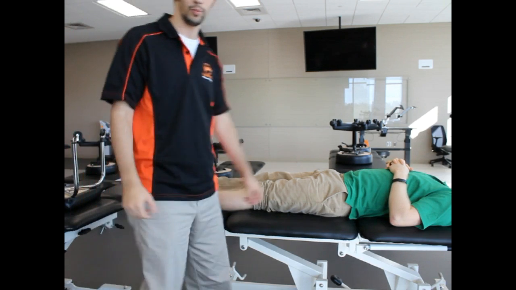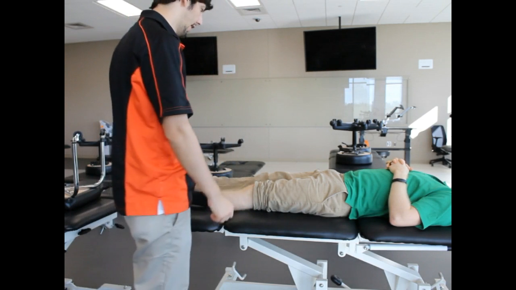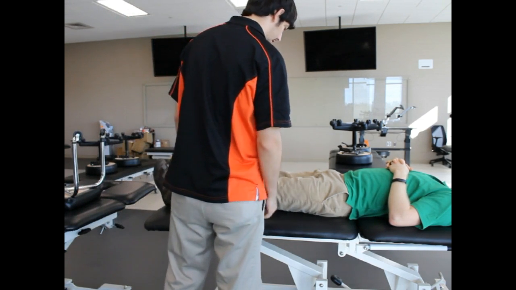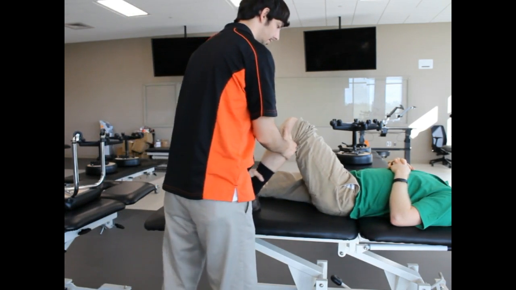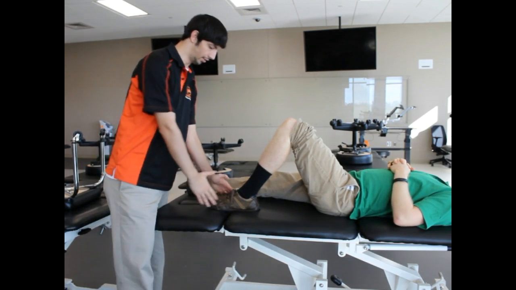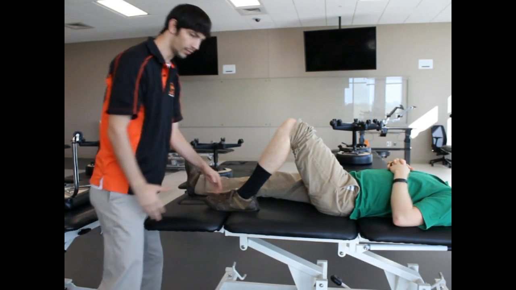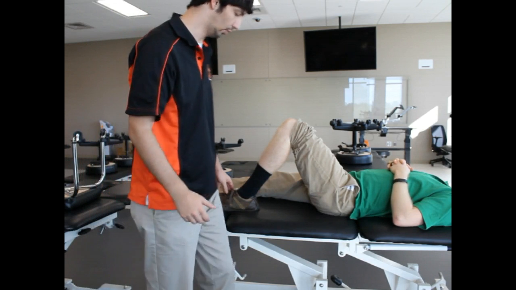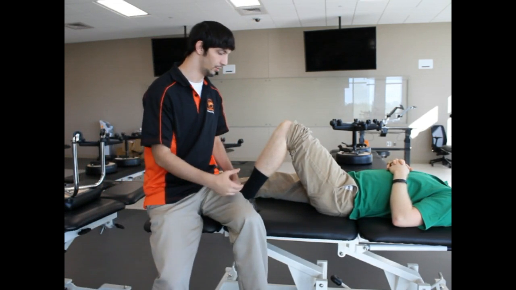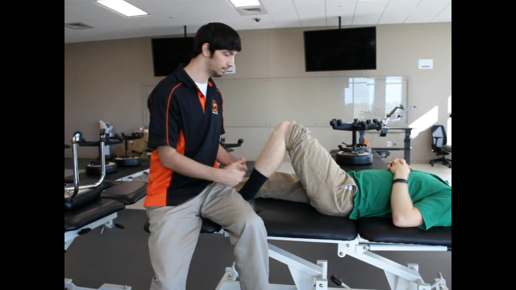So first we're going to perform the anterior drawer test. We're going to have the patient flex their hip to 45 degrees and bend their knee to 90 degrees. We're going to ensure that their foot is in a neutral position. And the examiner is going to come in and sit on the patient's foot, to provide some stability to keep it from sliding forward on the table.